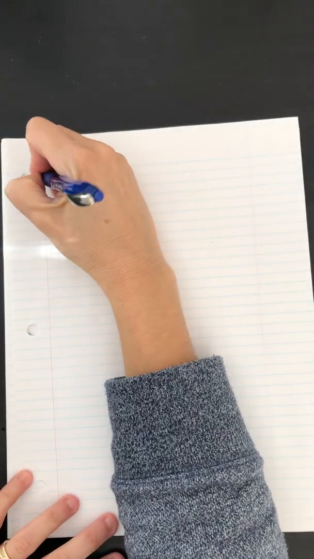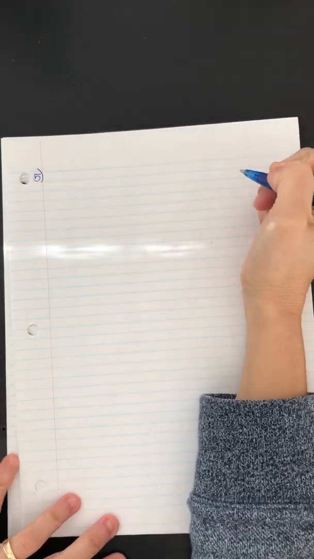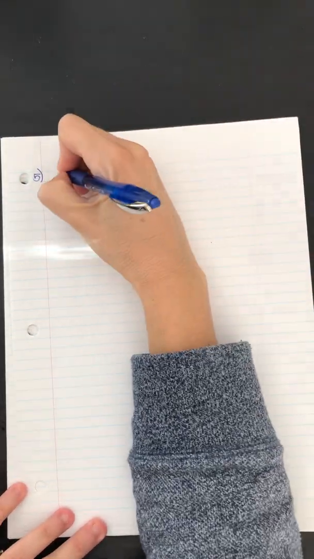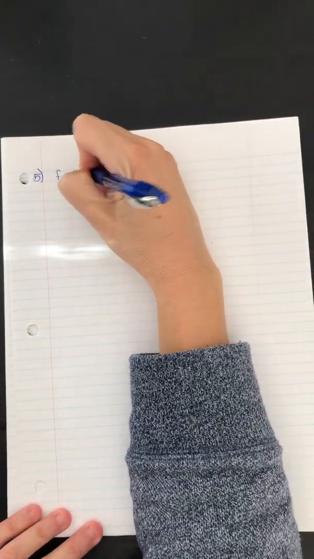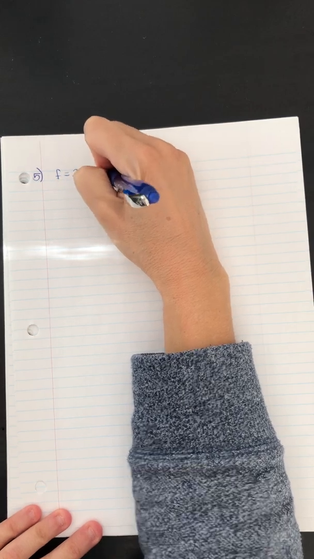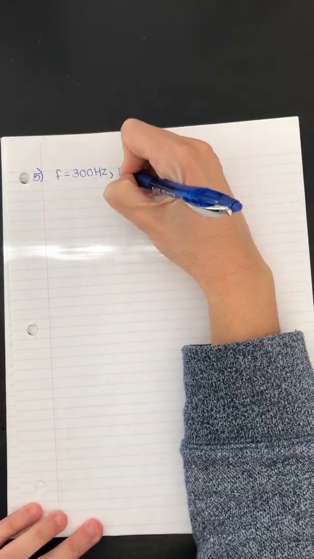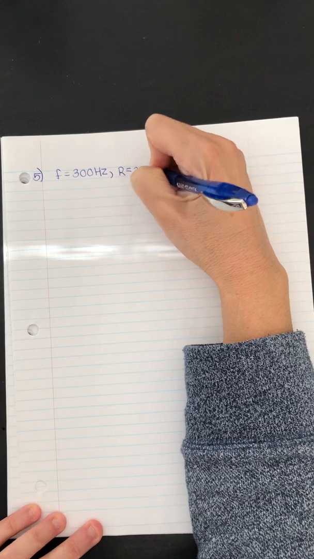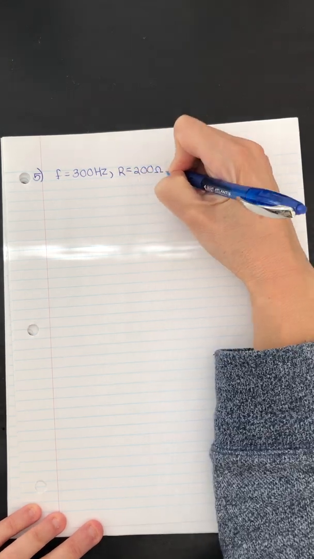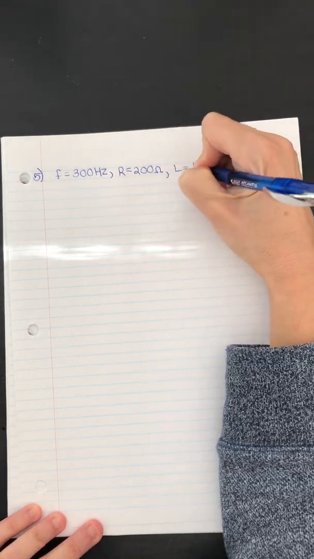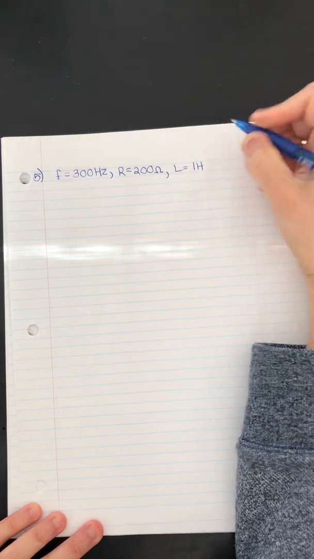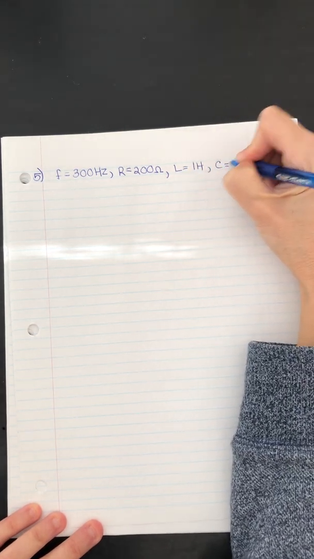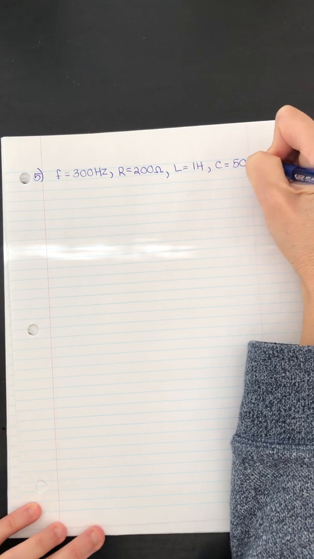Okay, so this is problem 5. We have 300 hertz, a resistance of 200 ohms, a 1 Henry inductor, and a 500 nanofarad capacitor.